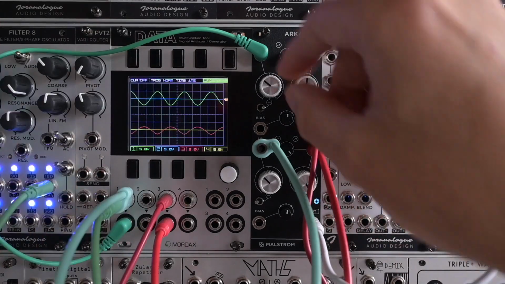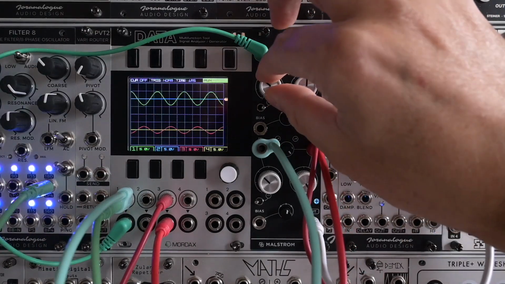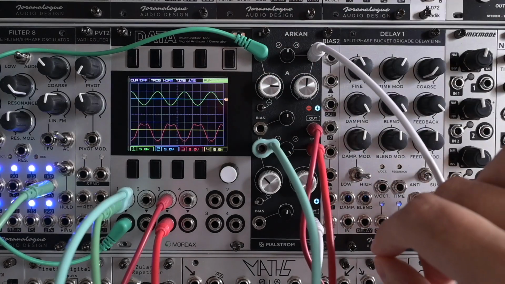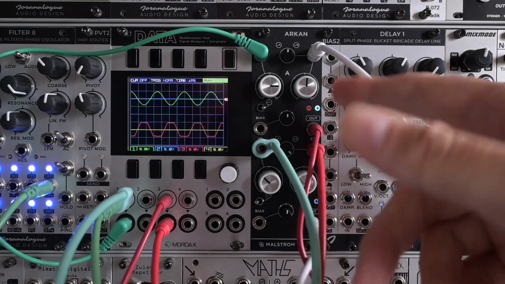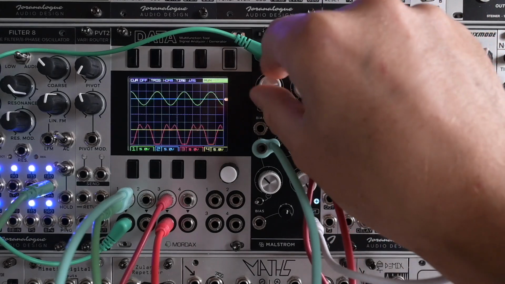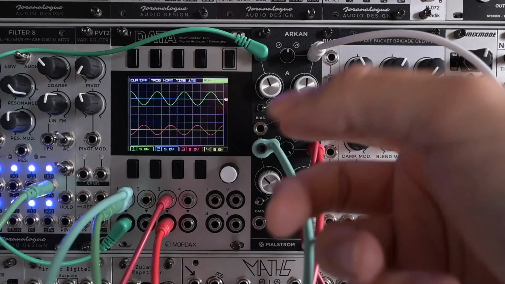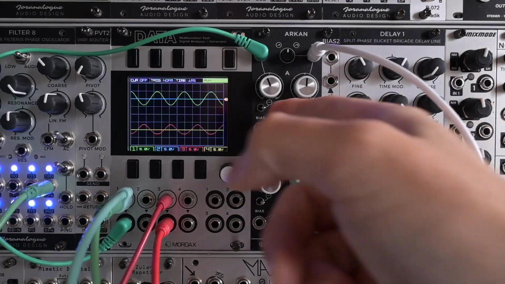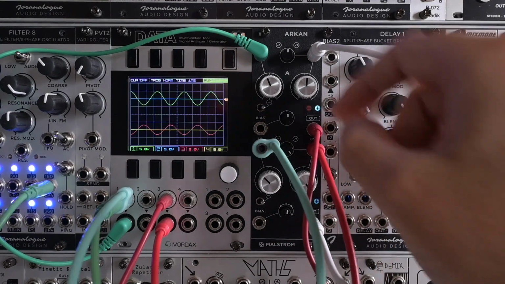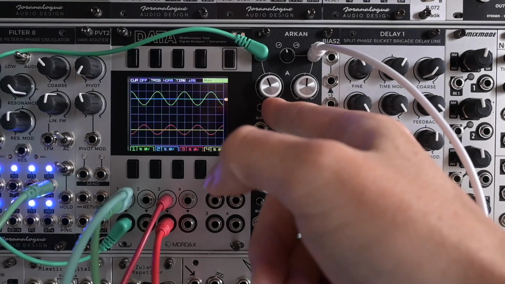Of course, you can still go ahead and clip everything to pieces. Mind you, this is just using sine waves. And you can also invert these, which creates even more variations.